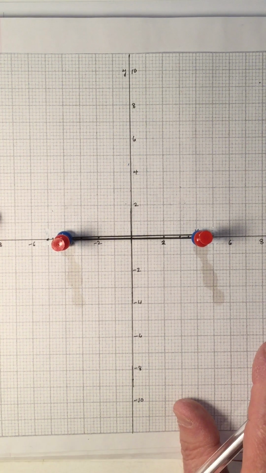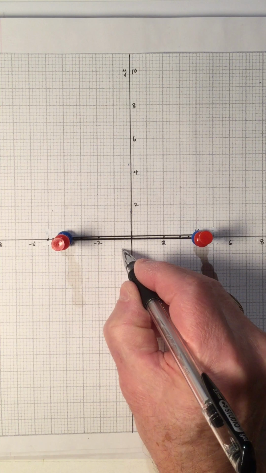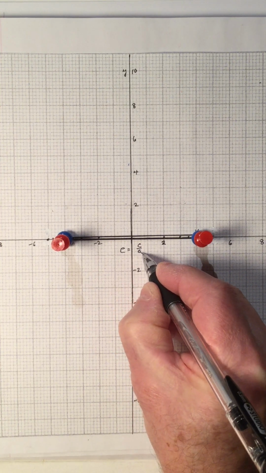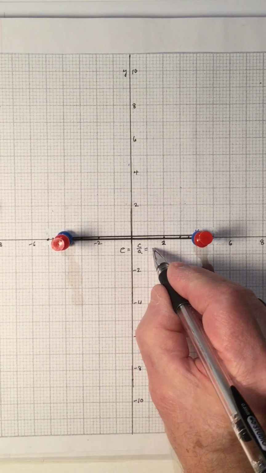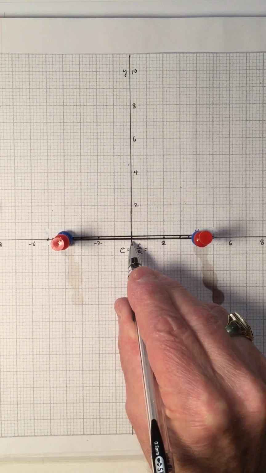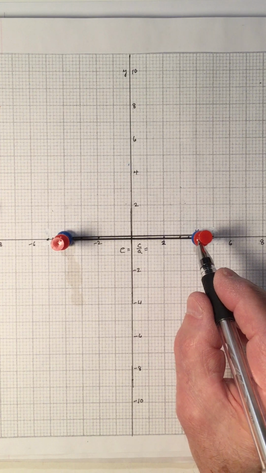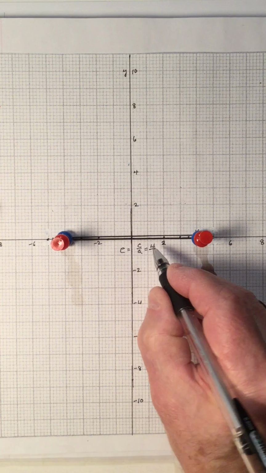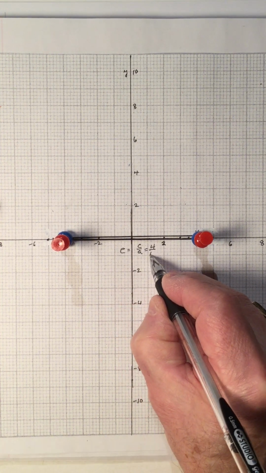What happens here is that, I'm going to write right here, the eccentricity is C over A. So C is the distance from the center to this red one, which is the foci, and it is 4. And the distance from the center to the vertex is also 4.